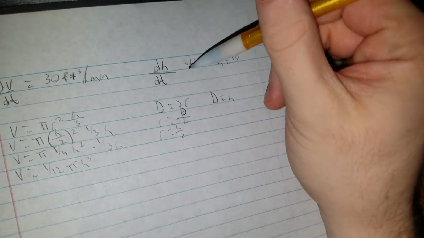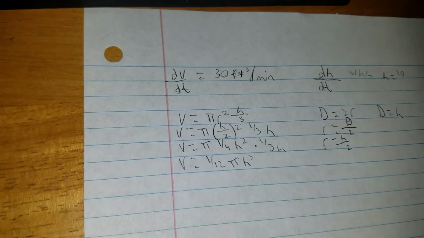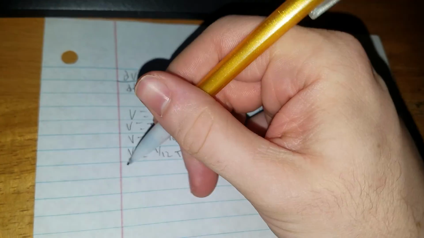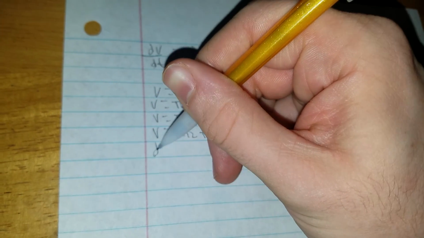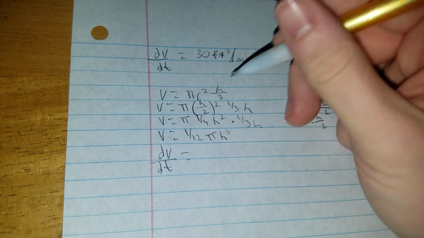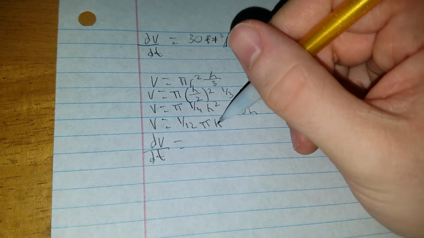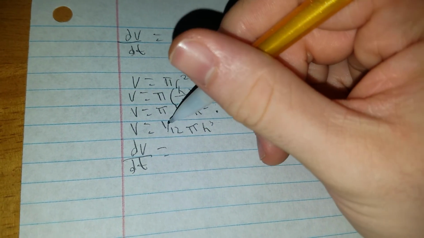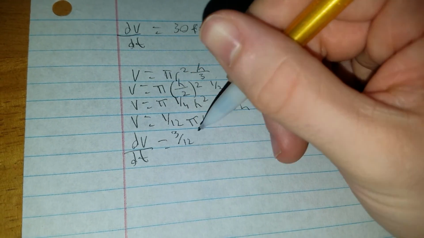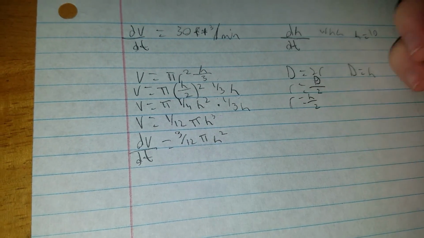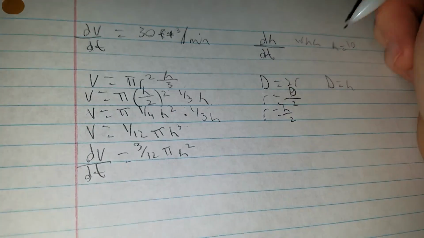So now, all we have to do is find dh over dt. So what we're going to do is find the derivative of this relative to time. So basically we change V into dV over dt, and then that equals, we have to find the derivative of this, so it's with h, so basically just take the 3 and multiply it. So this is going to become 3/12 pi h squared, and that's going to be 1/4 obviously, but we'll get there in a second.